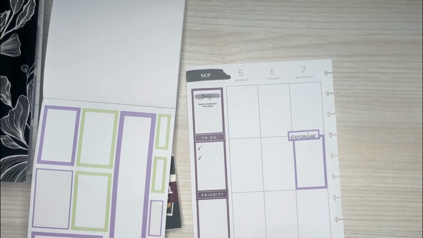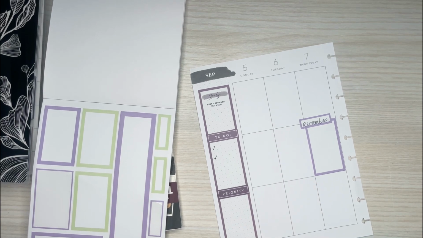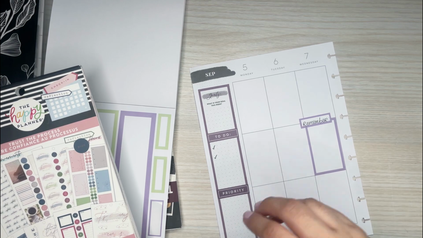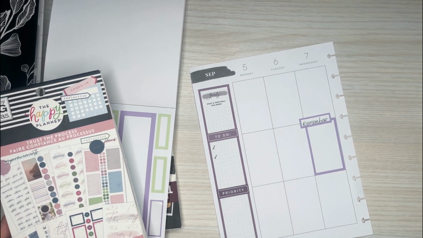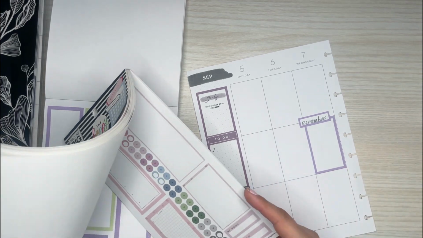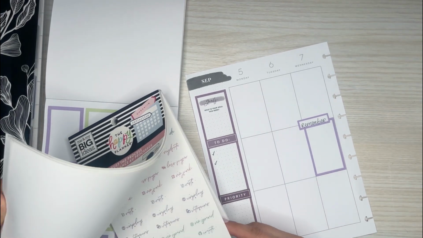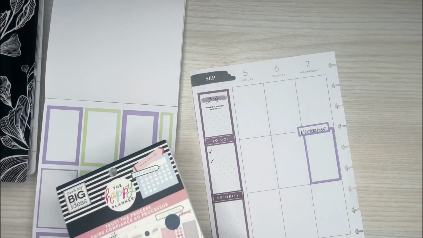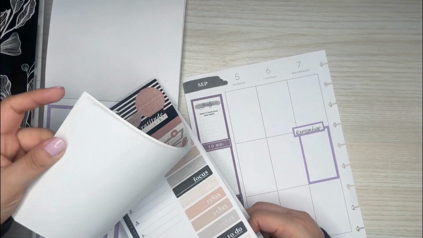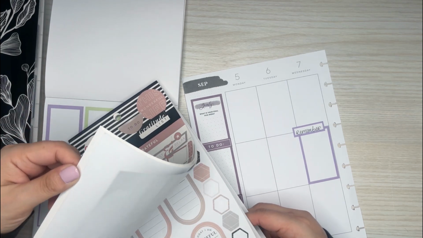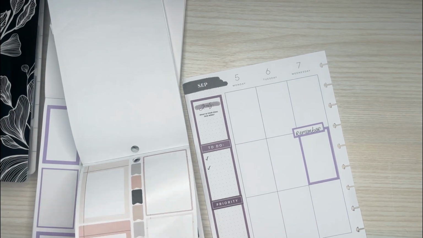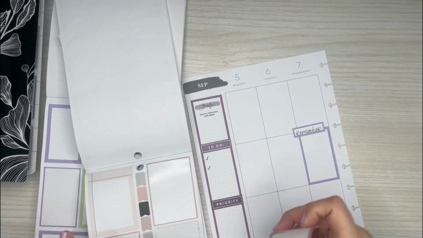And then one other thing is, don't be afraid, obviously all of the stickers that I put down are horizontally placed, because I feel like that's the standard way to put them. But if you have a box, let me grab one of these boxes. Okay, I'm just gonna grab this one here.